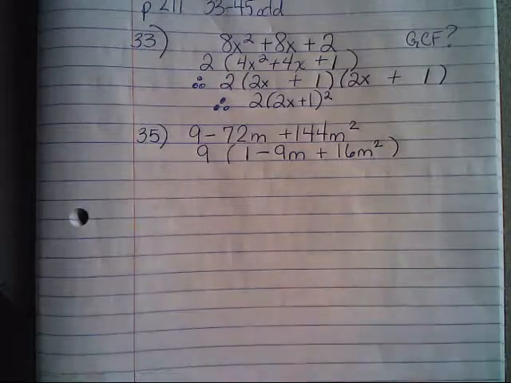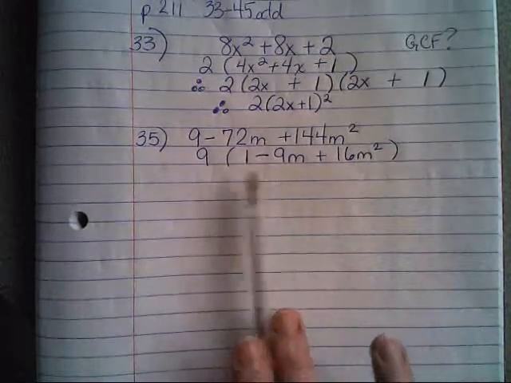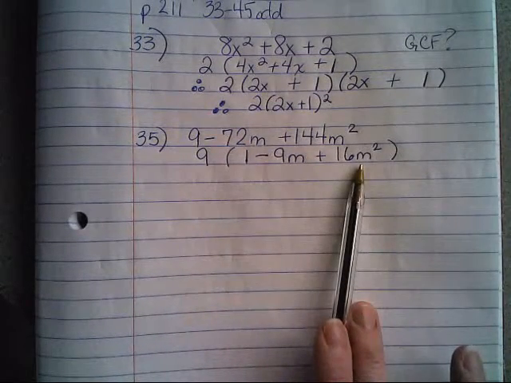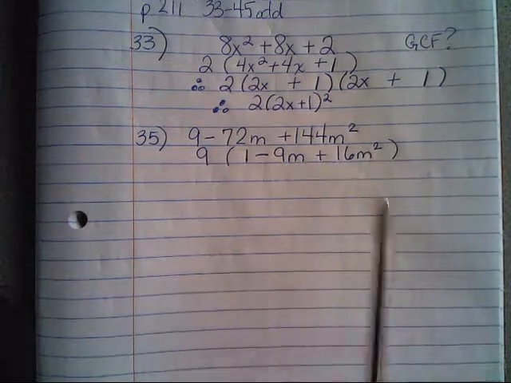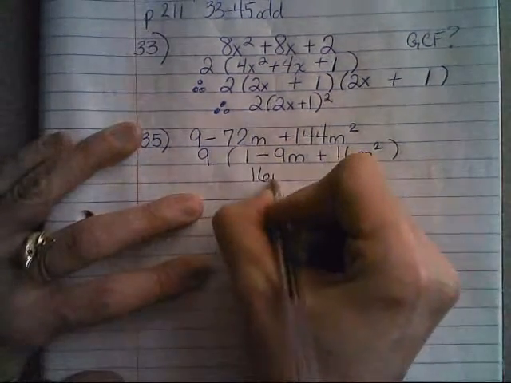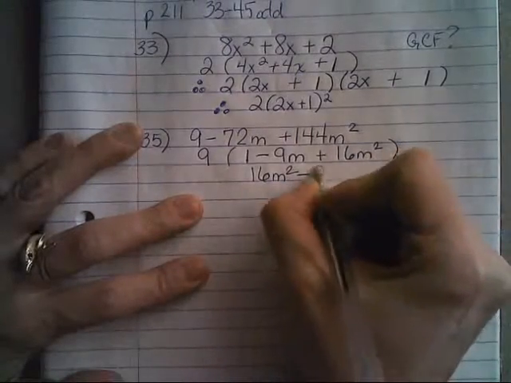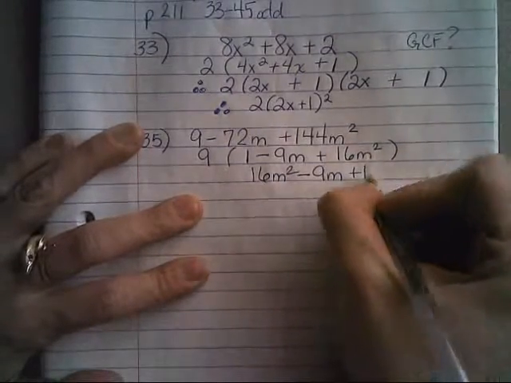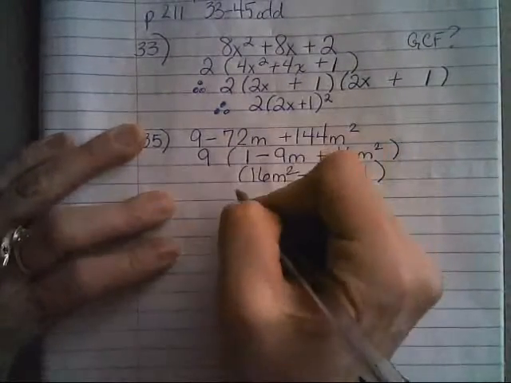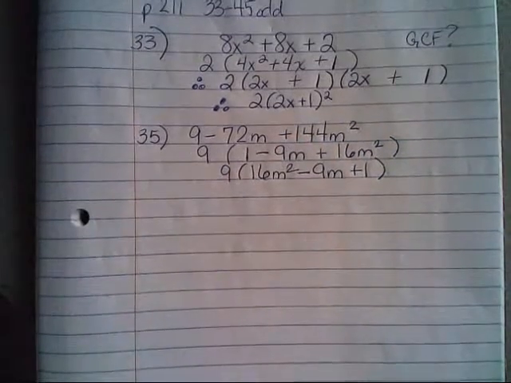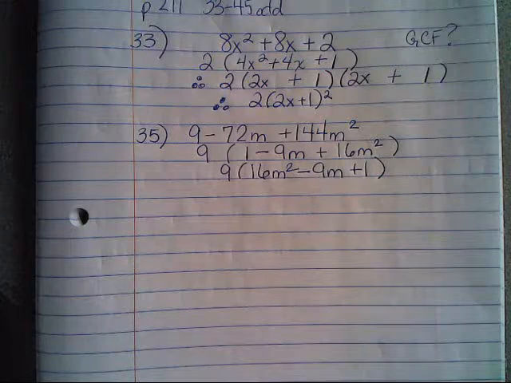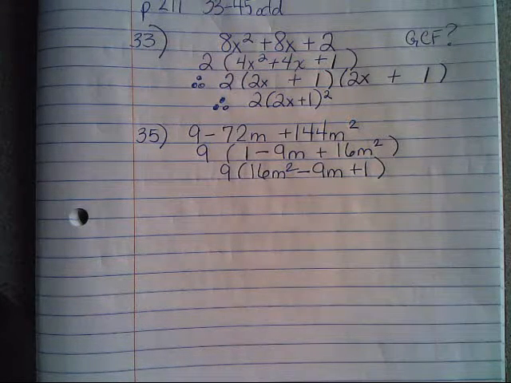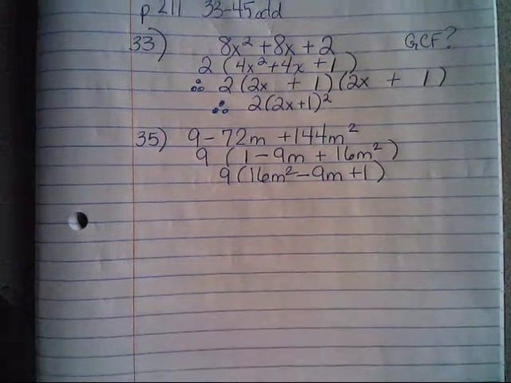Incidentally, if it was all jumbled, like negative 9m plus 1 plus 16m squared, you could rewrite it so that it's in order, so that it looks more familiar to you. It puts it back into the ax squared plus bx plus c form you're used to seeing.